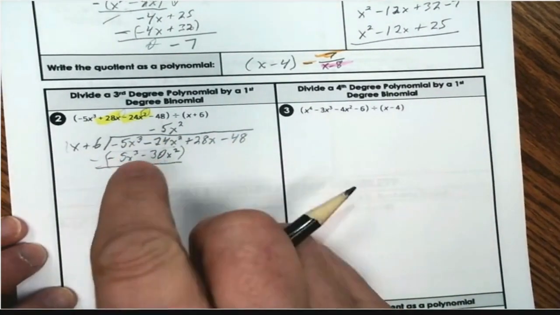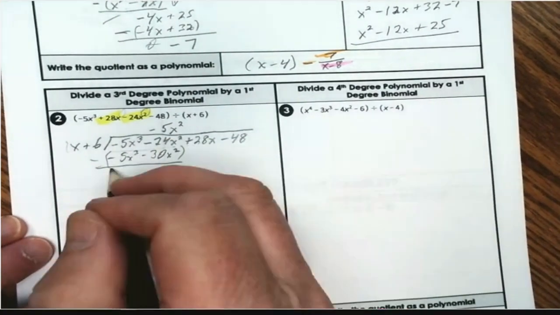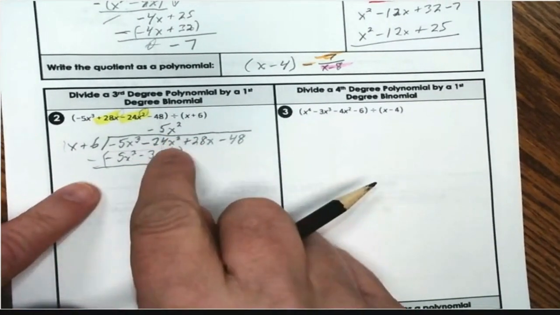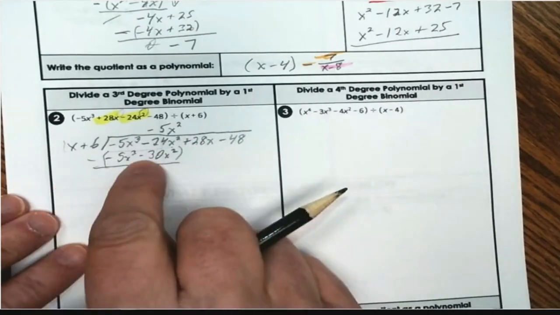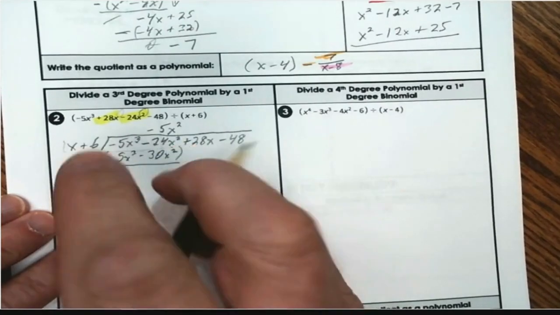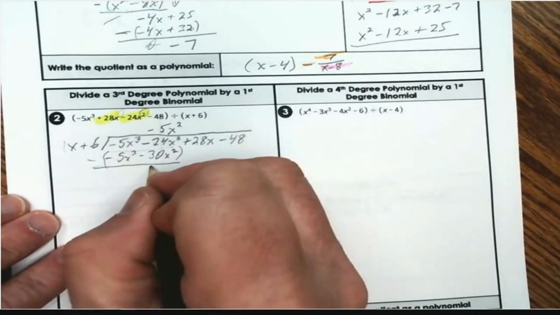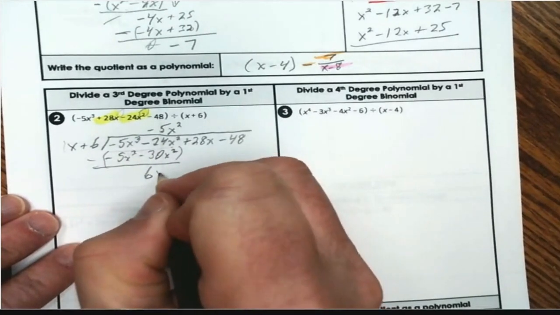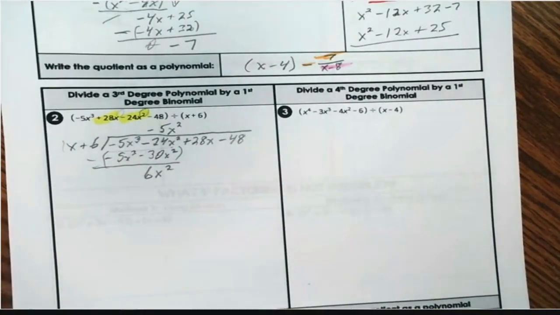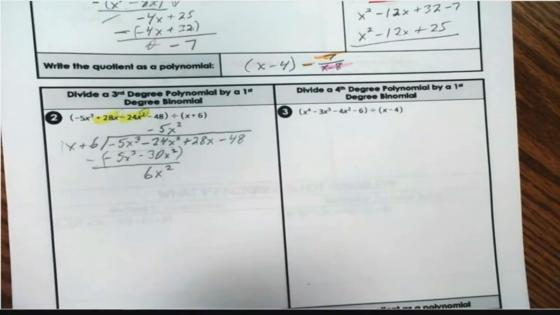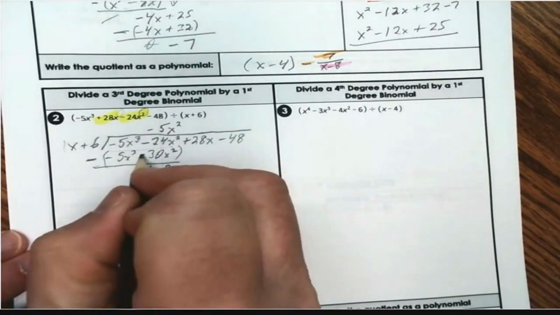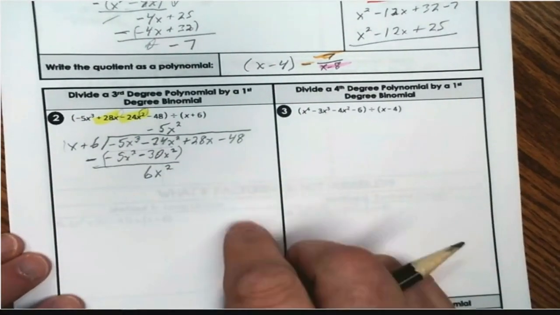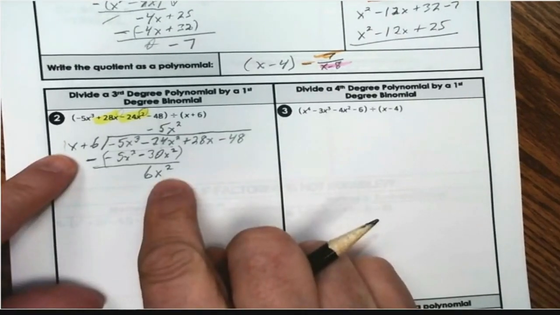Negative 5x to the third minus negative 5x to the third is 0. Negative 24x squared minus negative 30x squared, which means it's a plus 30. So we have 6x squared. That's what we get when we subtract, because this is a minus and a minus, so that's a plus. So how many times does x go into 6x squared?